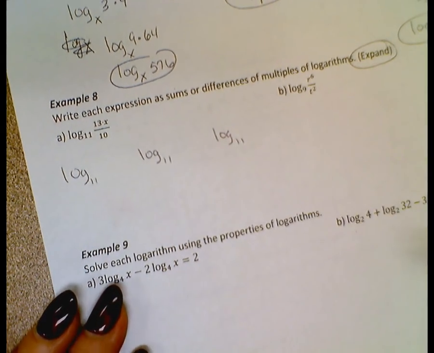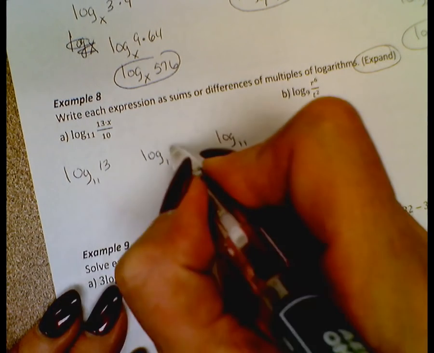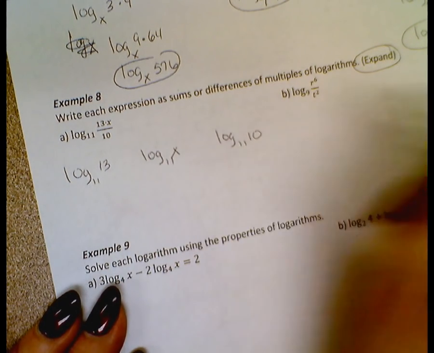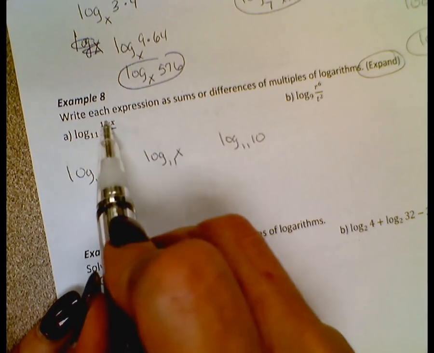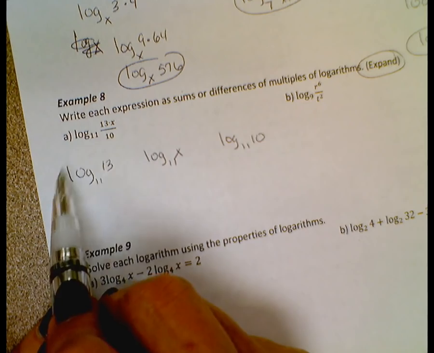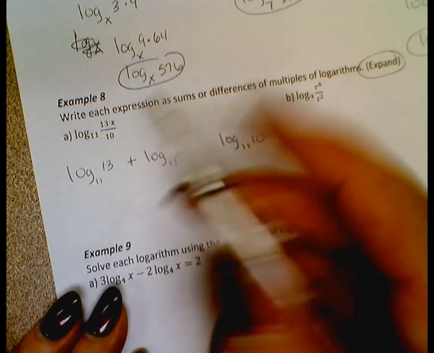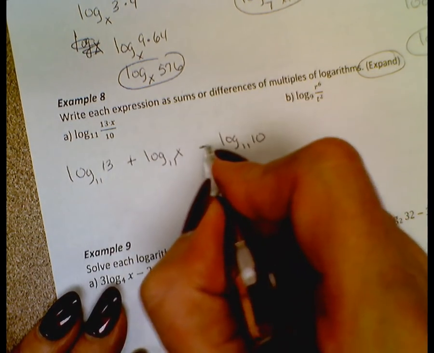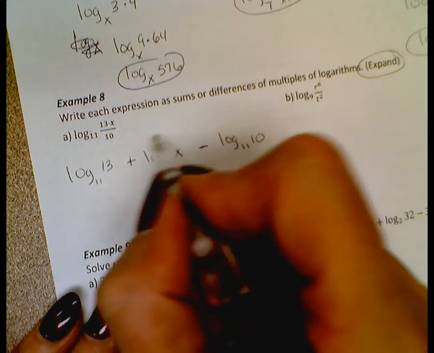Start like that. 13 goes with the first one, x goes with the second one, and 10 goes with the last one. If they're in the top, there should be a positive sign up front. So I don't need to write a positive because I already know it's positive, but this one needs a positive sign. But if it's in the bottom, there needs to be a subtraction before the log. And that's it. That's expanded.